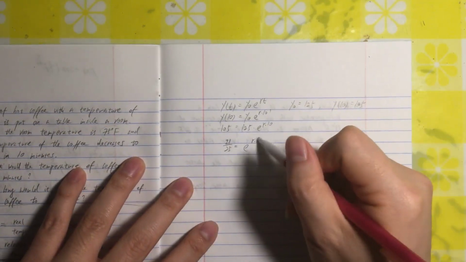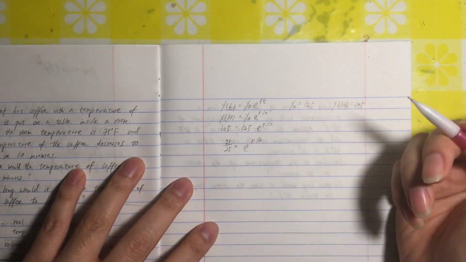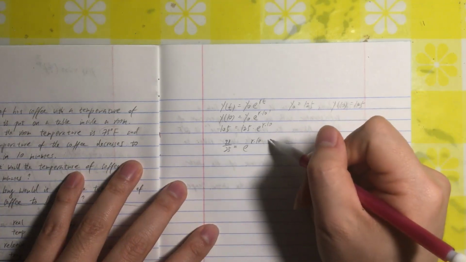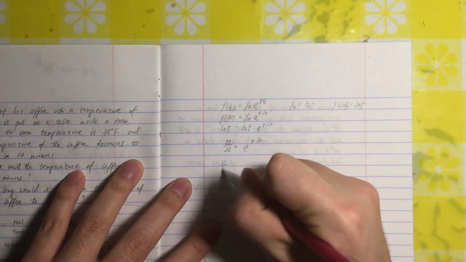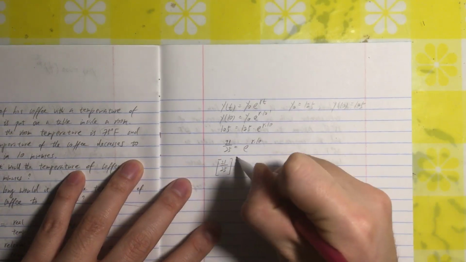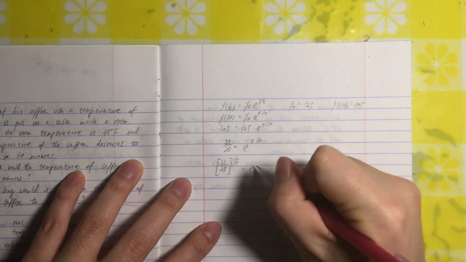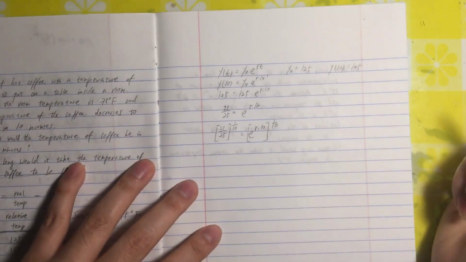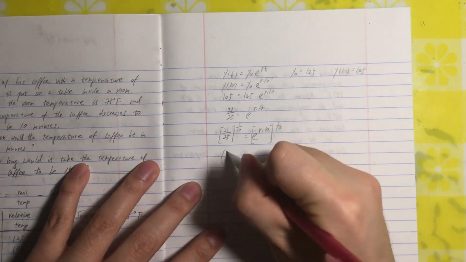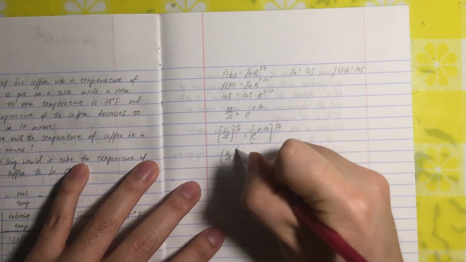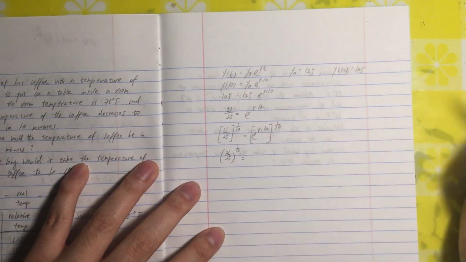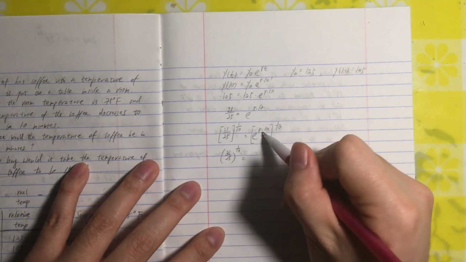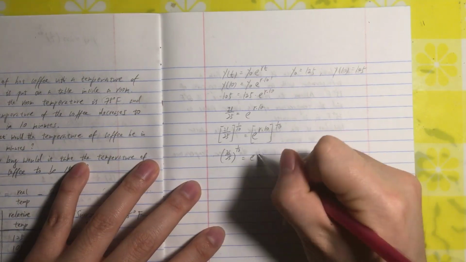Next, we try to eliminate 10 and get e to the power of r by itself. In order to eliminate 10, I raise both sides to the power of 1 over 10. Then on the left side, I get 21 over 25 to the power of 1 over 10. On the right side, by the law of exponents, I multiply the exponents. r times 10 times 1 over 10 is r. I get e to the power of r.